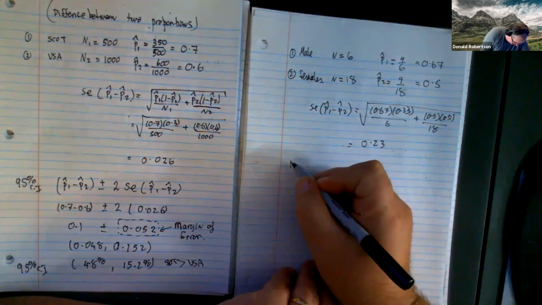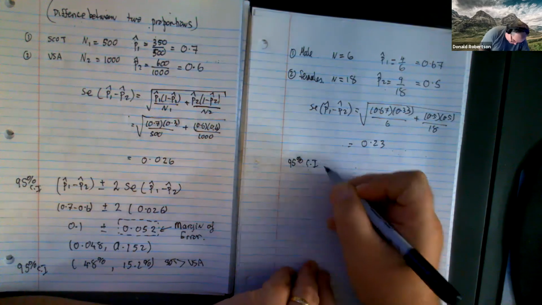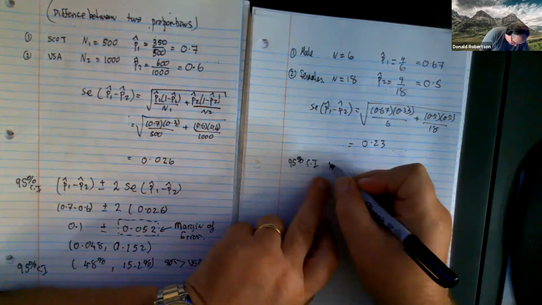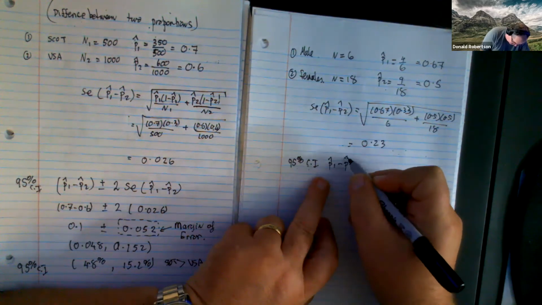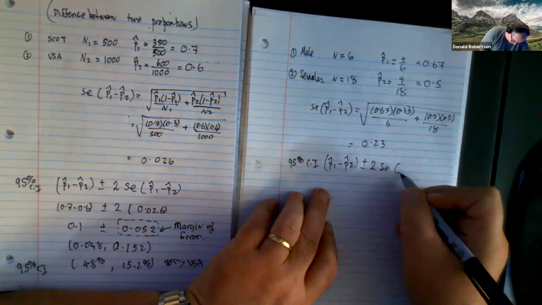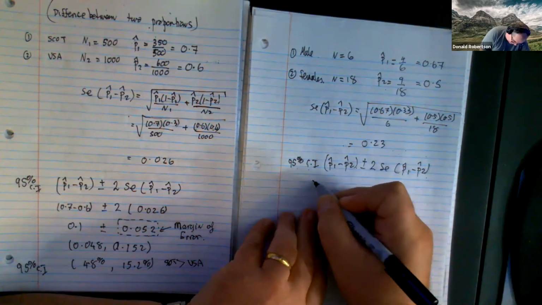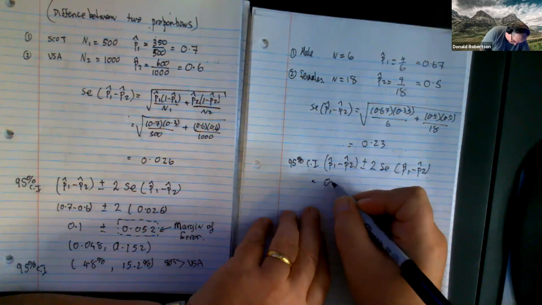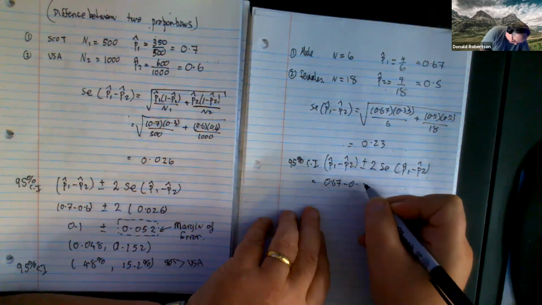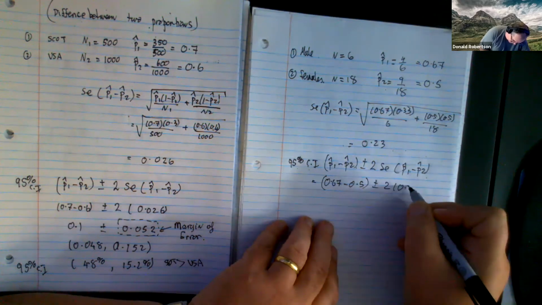So our 95% confidence interval is going to be p1 hat take away p2 hat, plus or minus 2 standard errors. 0.67 take away 0.5, plus or minus 2 lots of that guy.